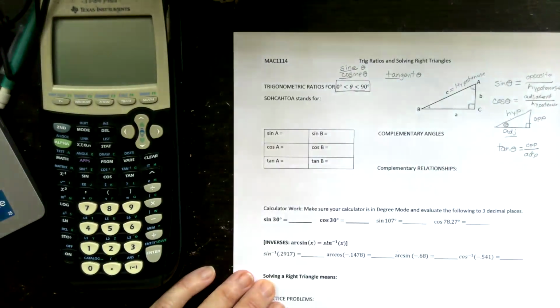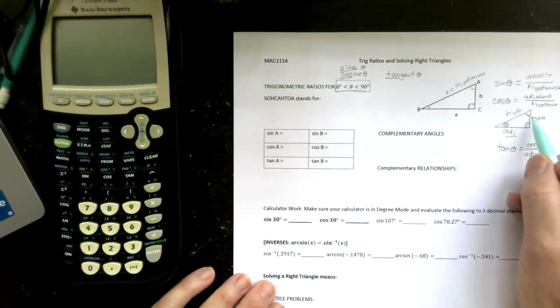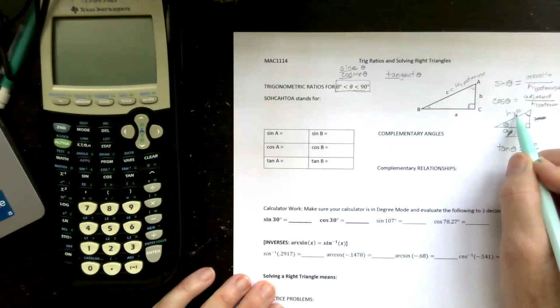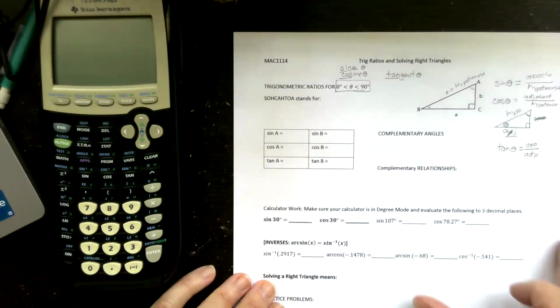Now, if we are talking about a different acute angle in a right triangle, let's say this one, then what would be opposite for this angle would be over here, and what would be adjacent to this angle would be over here, and the hypotenuse would remain the same. So that is how right triangles work.